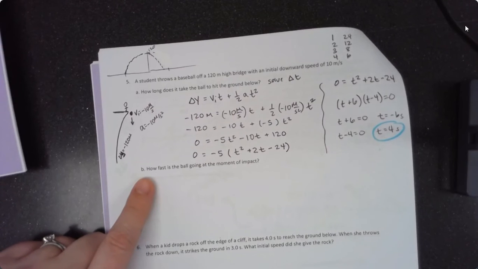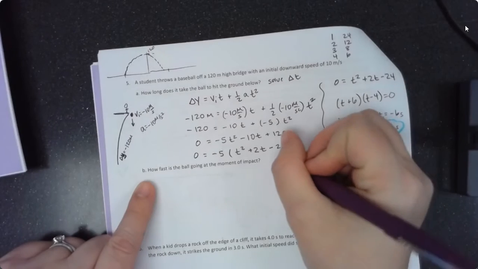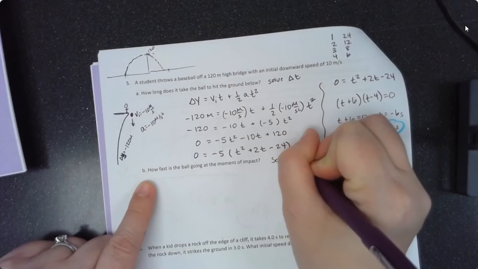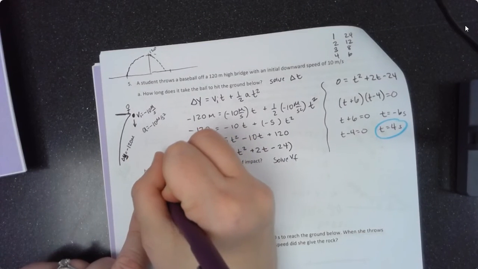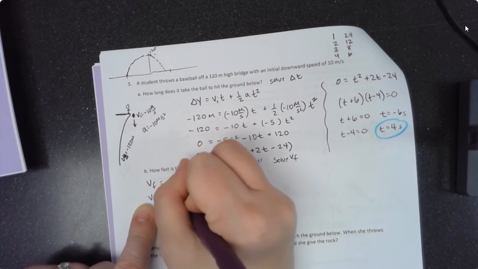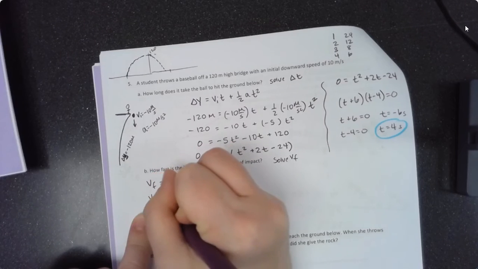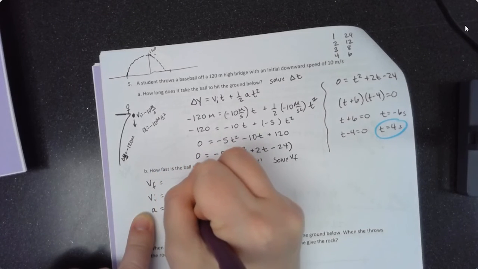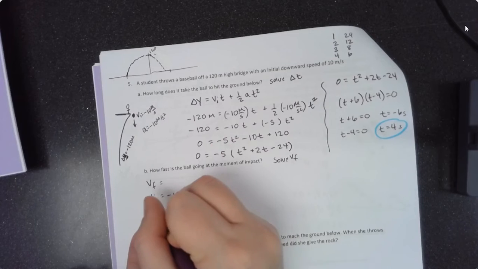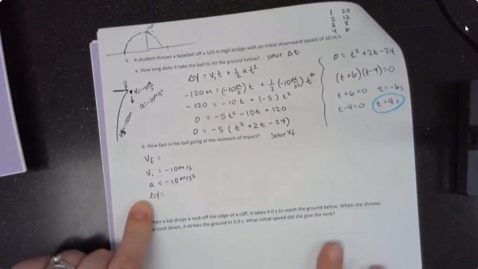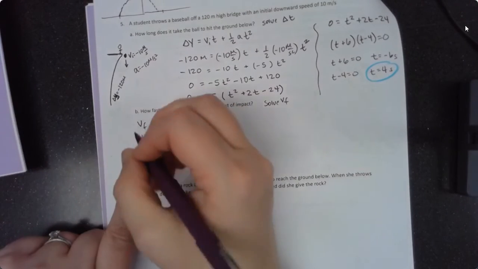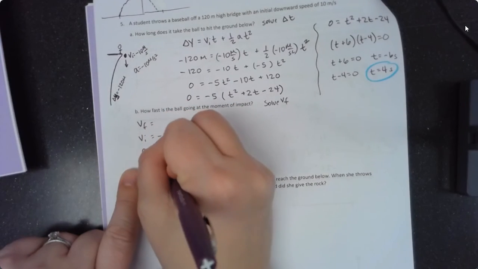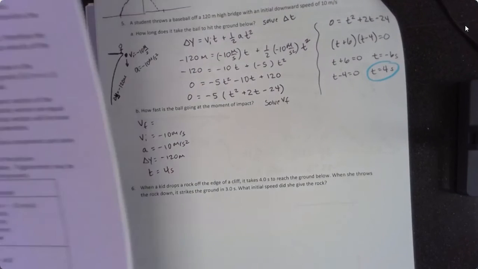Part B says, how fast is the ball going at the moment of impact? So there, what we're trying to solve for is final velocity. So if we want to solve for final velocity, things that we know, our initial velocity is minus 10 meters per second. Our acceleration is minus 10 meters per second squared. Our displacement, our change in vertical position, is minus 120 meters. We know that the time is 4 seconds. That's handy. So which one do we like?